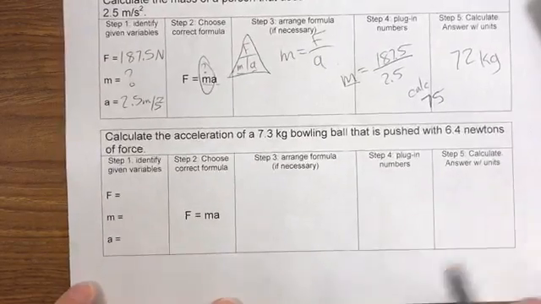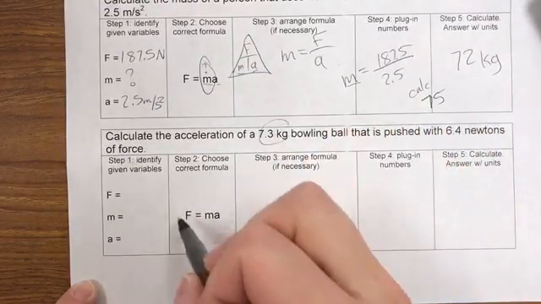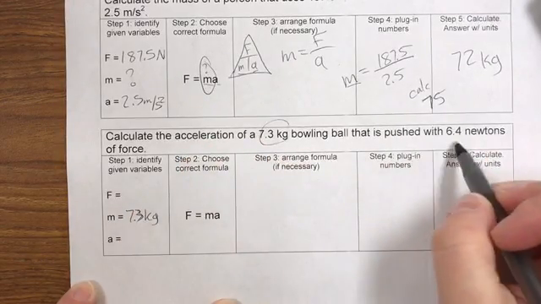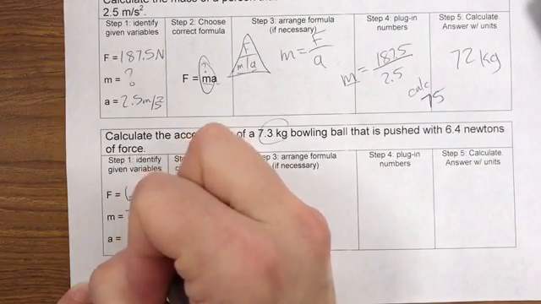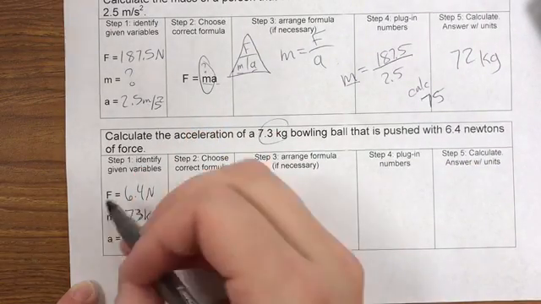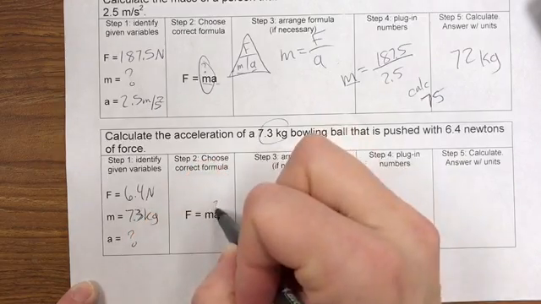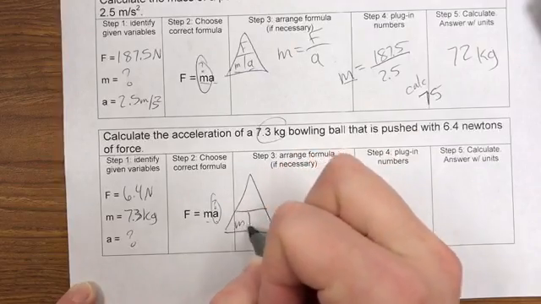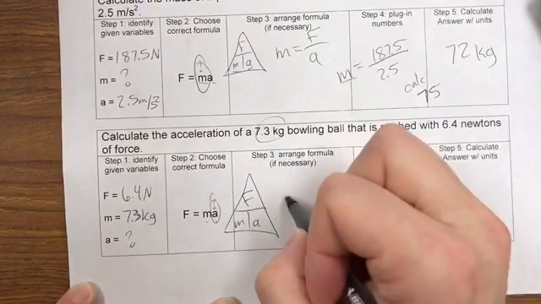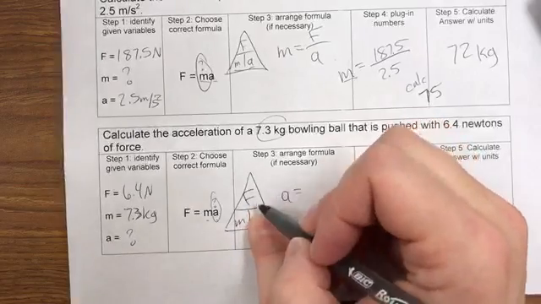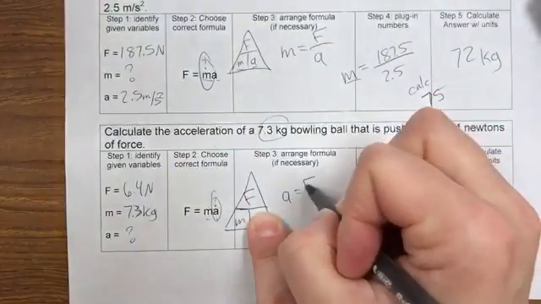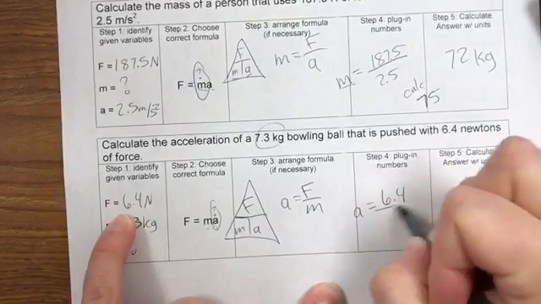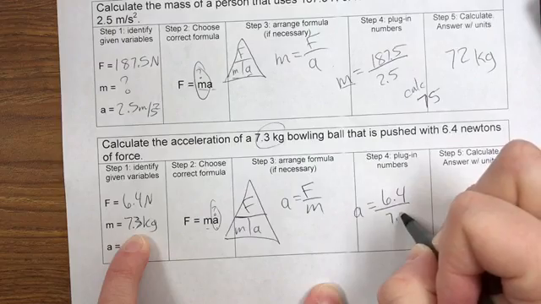And last but not least, a 7.3 kilogram bowling ball, that's your mass, pushed with 6.4 newtons of force, and the acceleration is the question. Acceleration is the question, so I need to rearrange. M and A side by side, F on top. A is equal to, cover it up, F over M. So my force, 6.4 divided by my mass, 7.3.